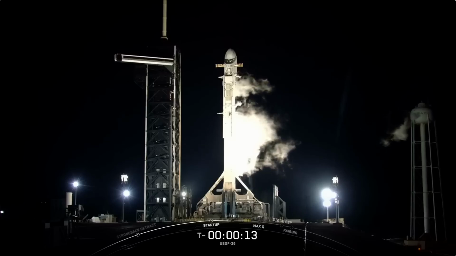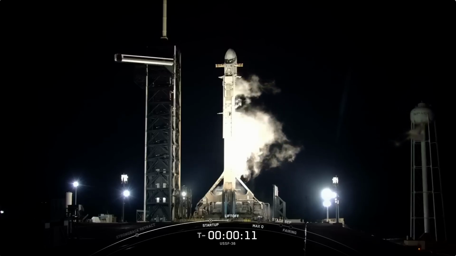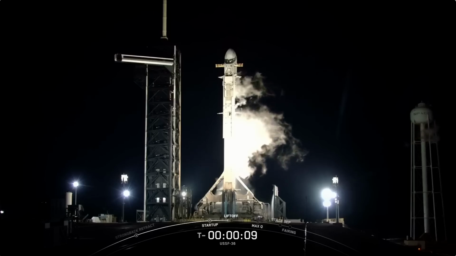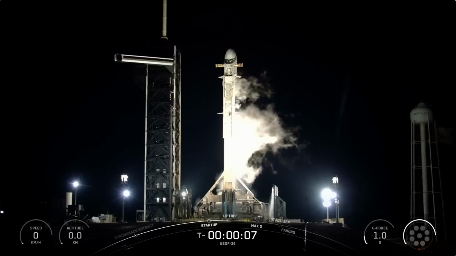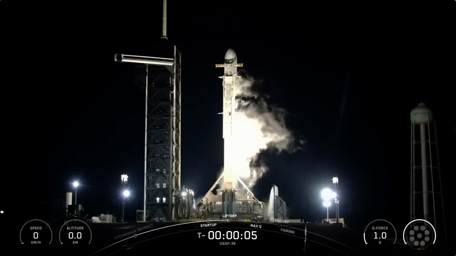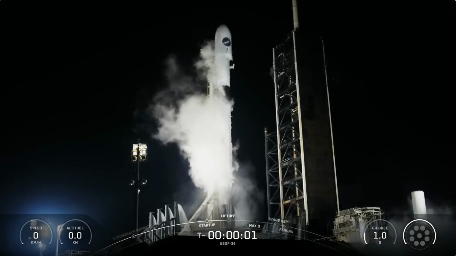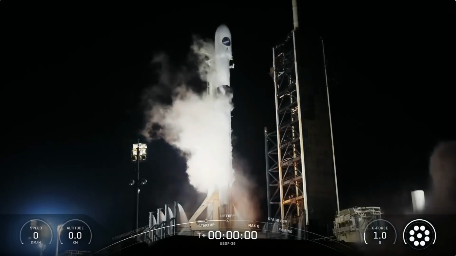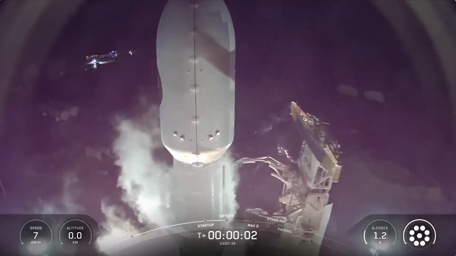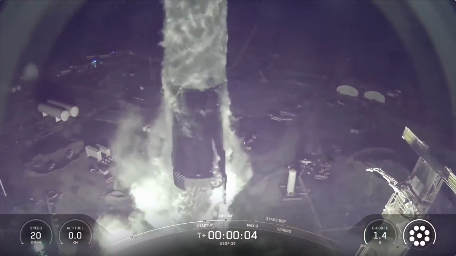15 seconds. T minus 10, 9, 8, 7, 6, 5, 4, 3, 2, 1. Engines full power and lift off. Go SpaceX, go USSF.